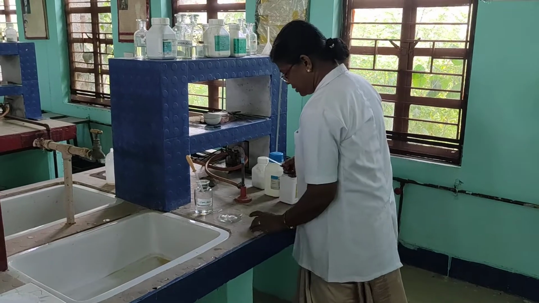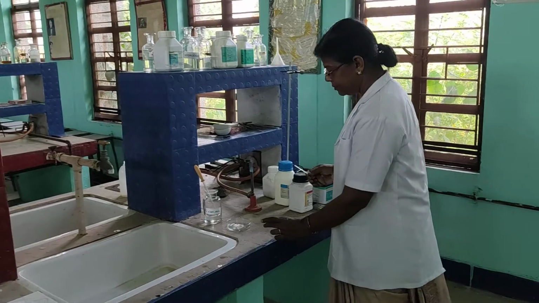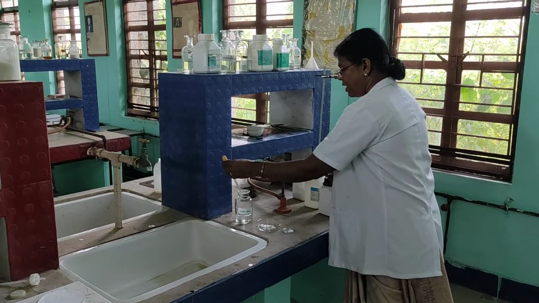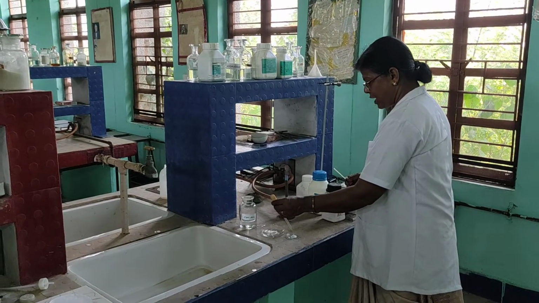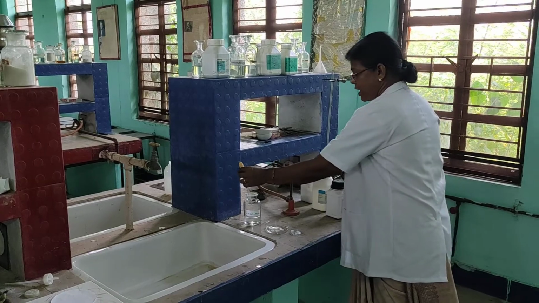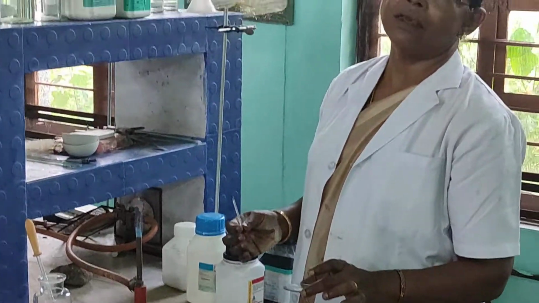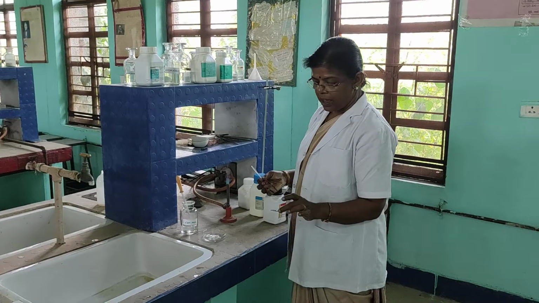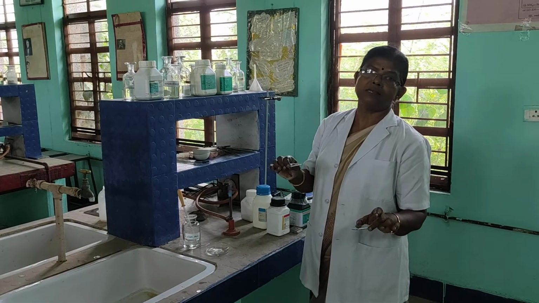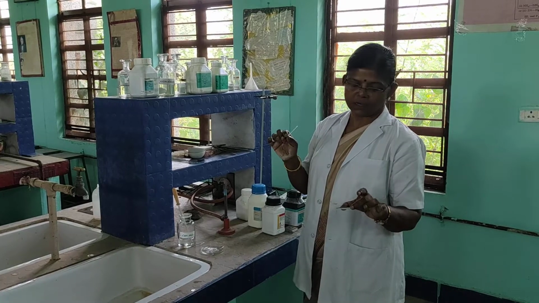Now I have taken a small amount of the salt. I will add a drop of concentrated hydrochloric acid to this. You should not use sulfuric acid, because sulfates are not volatile, and on heating they get converted to oxides, and oxides are very difficult to break. So for salt analysis, the acid used is concentrated hydrochloric acid.